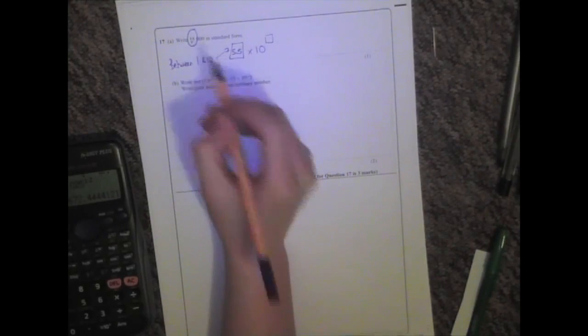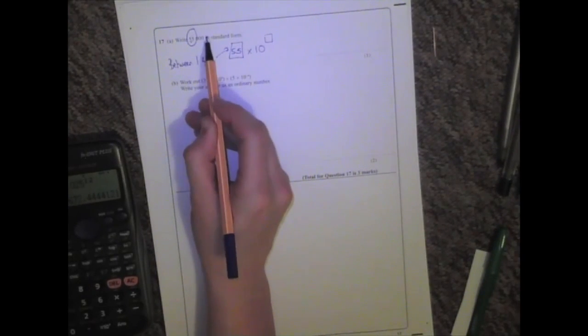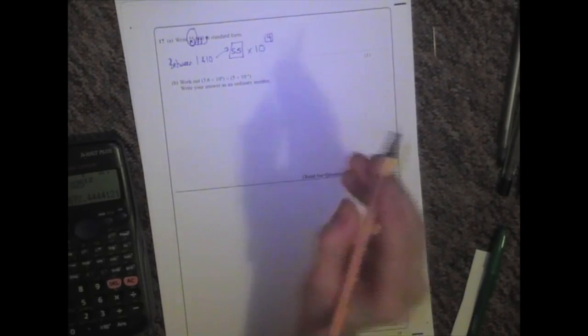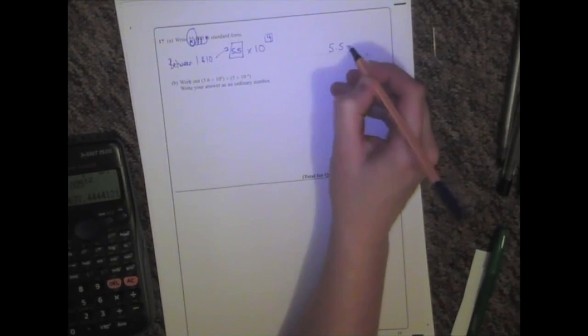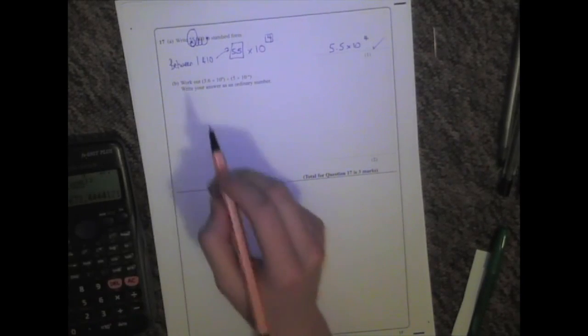And then I'm going to count the decimal places that I've had to move to put that decimal point in. So if it was at the end here, I would move 1, 2, 3, 4 spaces, so it's to the power of 4. So it's 5.5 times 10 to the power of 4. And it's 1 mark, so it's just correct answer for that one. Now my next question, there are a few different ways that you could do it. You could change it into an ordinary number straight away, or you could do the calculations and change it afterwards. I'm going to do my calculations first and change it afterwards, so that I'm not dealing with big numbers.